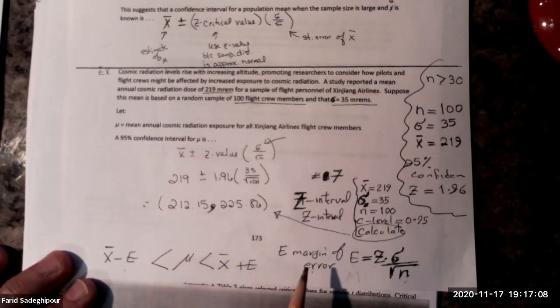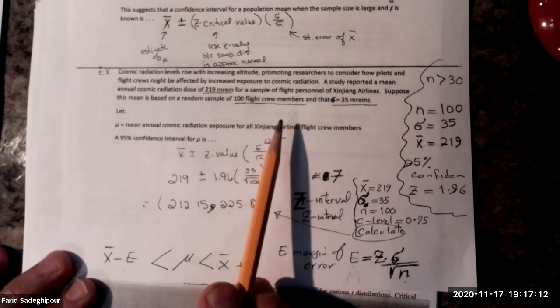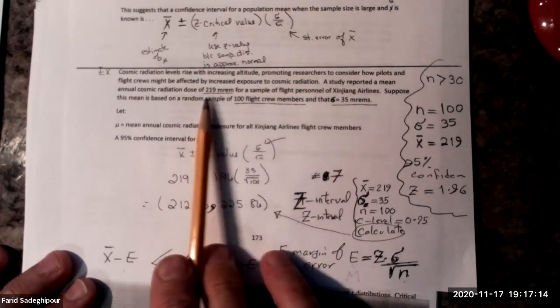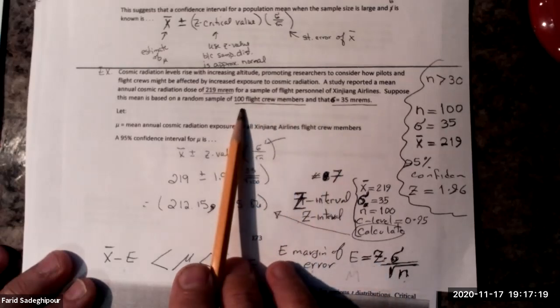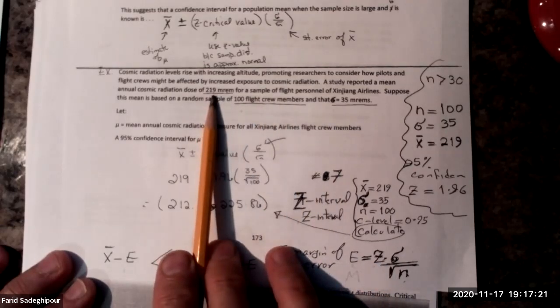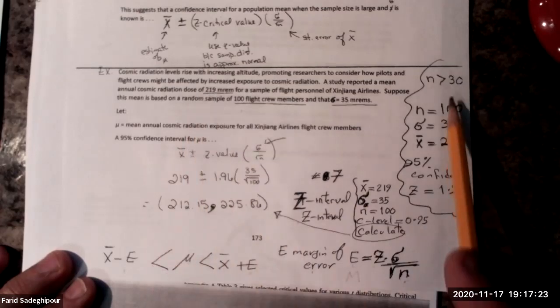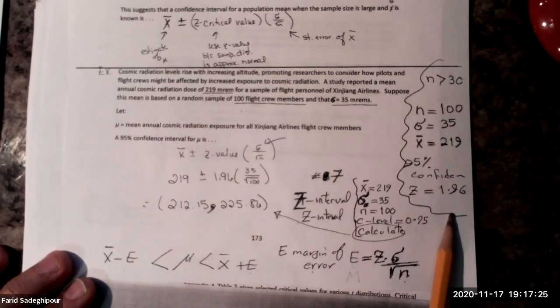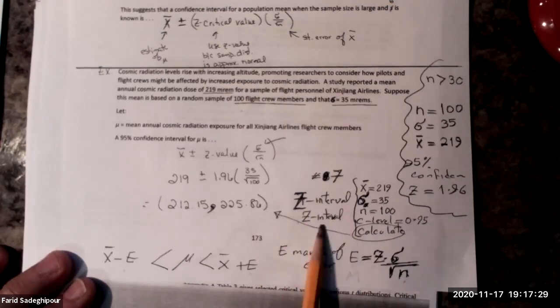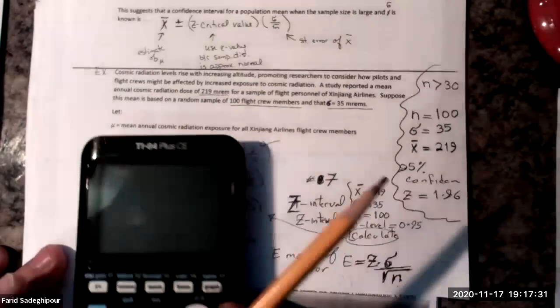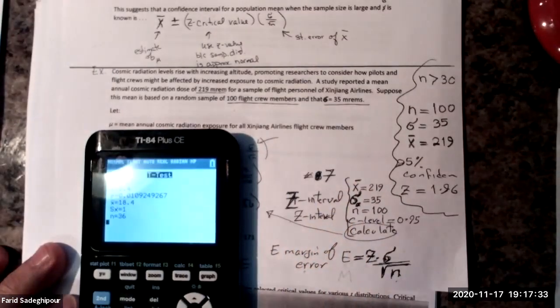You could also do that with a calculator, and I'll show you how. The numbers are given. Standard deviation is given, n is given, and the sample mean is given. These are all given in the problem, okay? If you want to use the calculator, you go to Z interval, number 7.